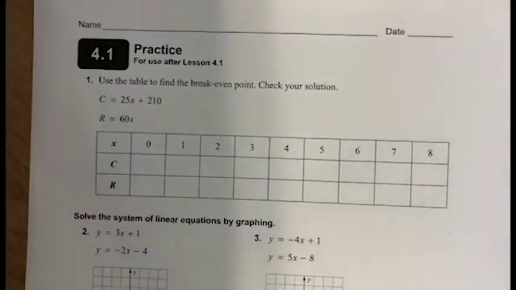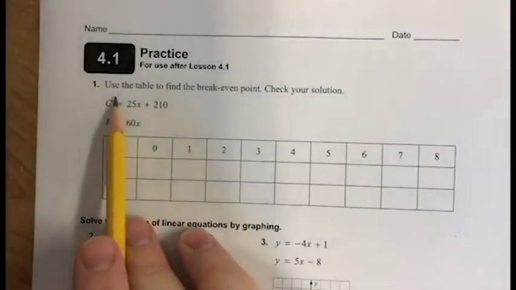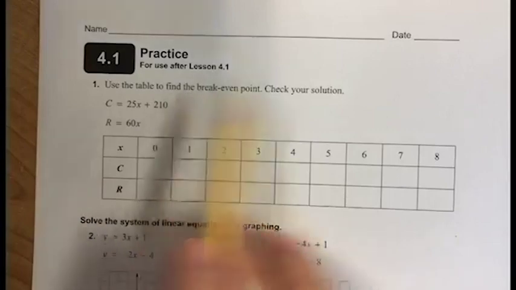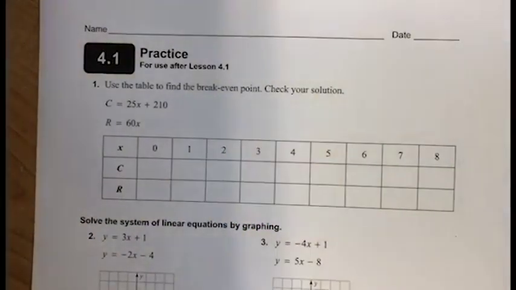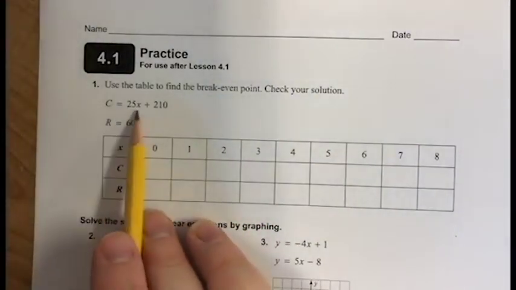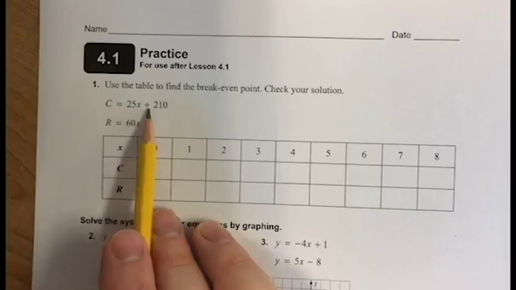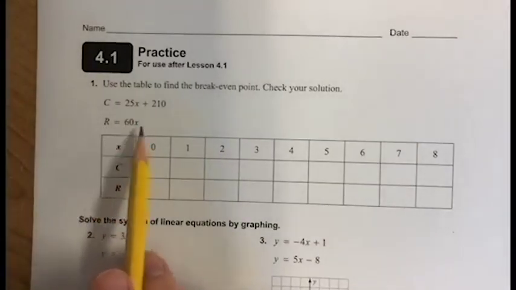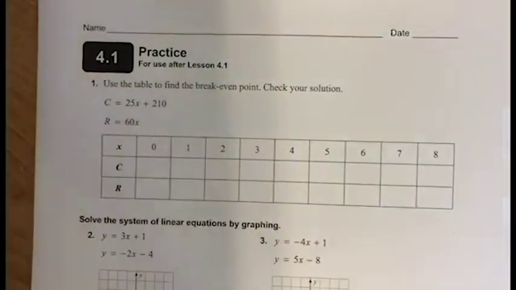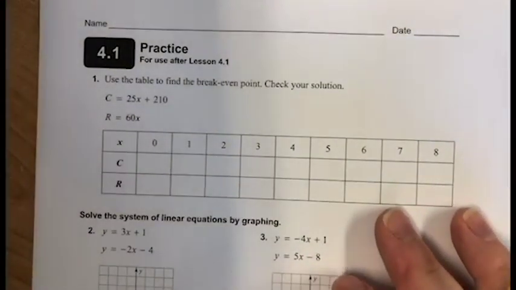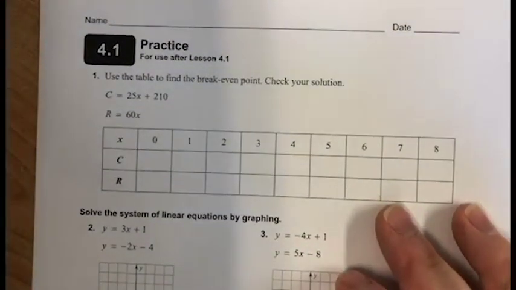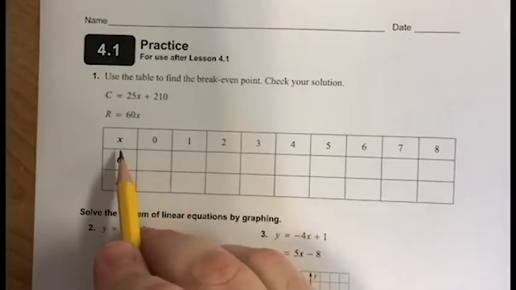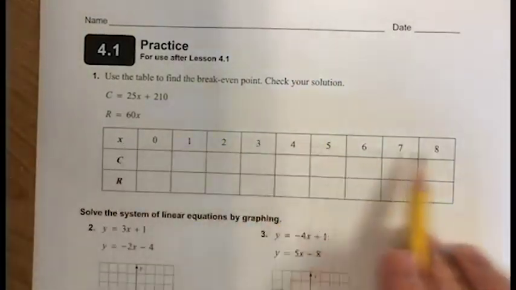Here we have question number 1. Use the table to find the break-even point. Check your solution. I've given you C = 25x + 210, and the other one, R = 60x. My job is to find out when these two numbers break even. What do you mean? It's easier to show you than to tell you. Notice up in this table, I've got a bunch of x values here.